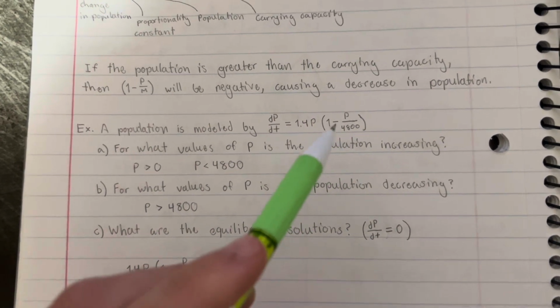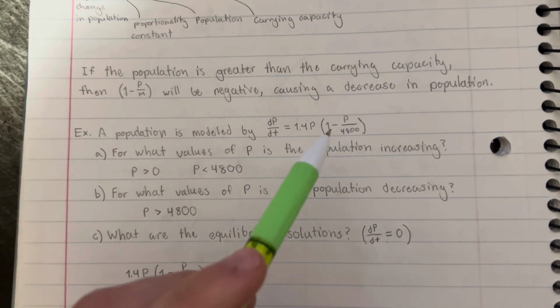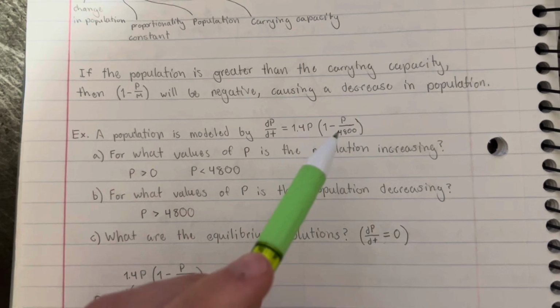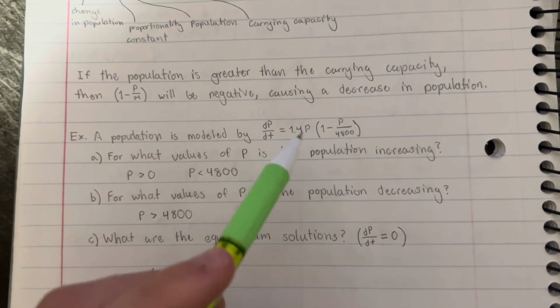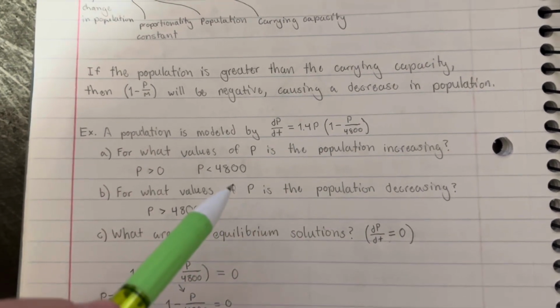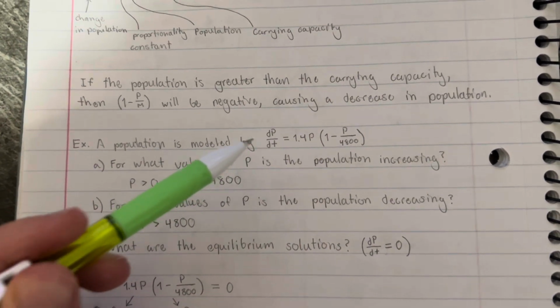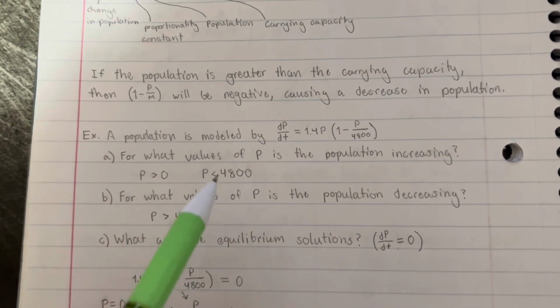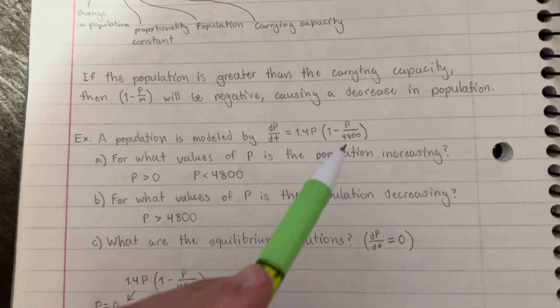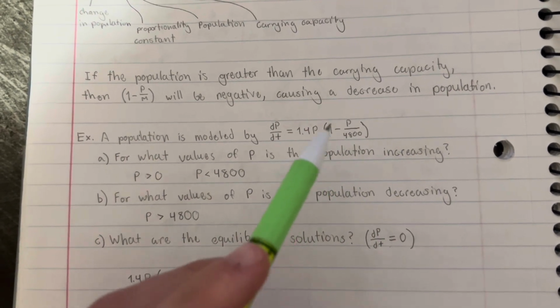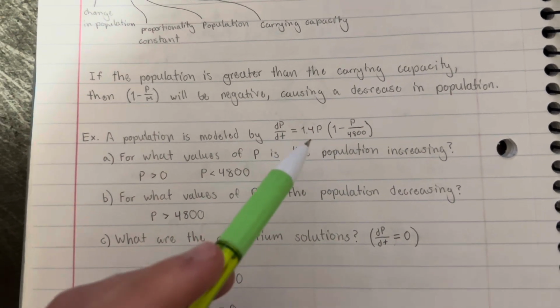If the population is any number above 0, then this will become a positive number. Then you multiply by that, and you would get a positive number for the growth of the population. And if it's also any number underneath 4,800, it'll also be a positive number and will also increase.